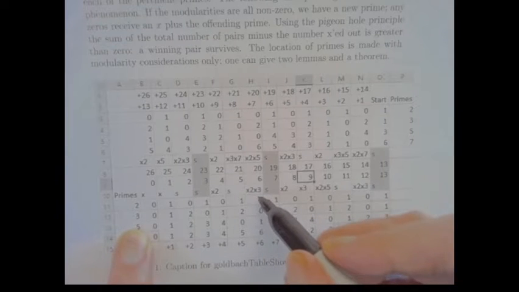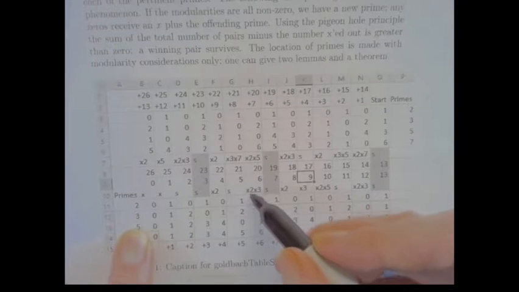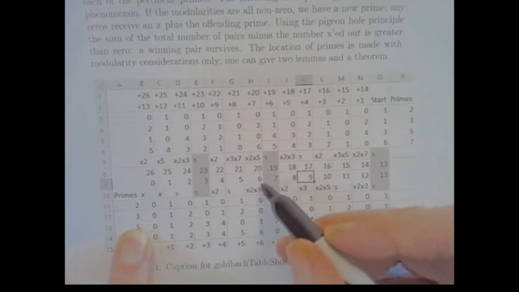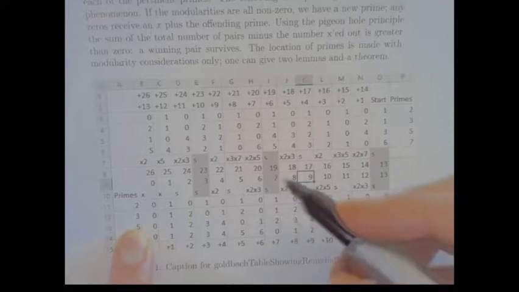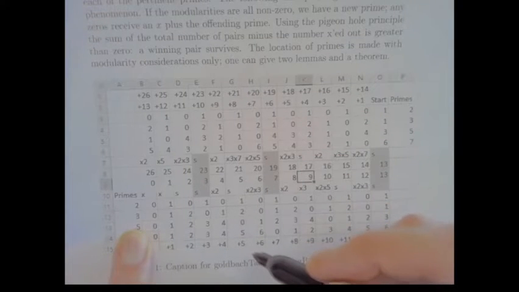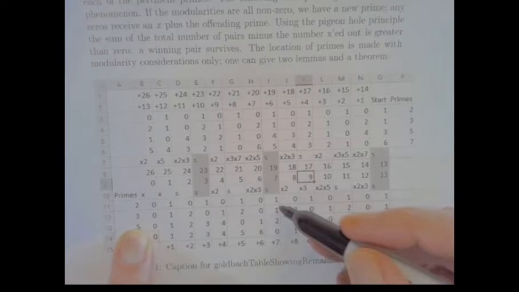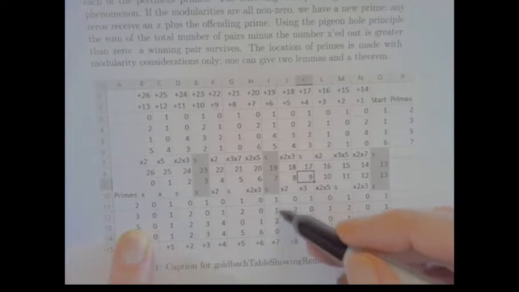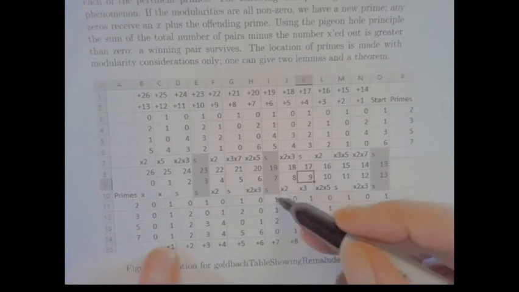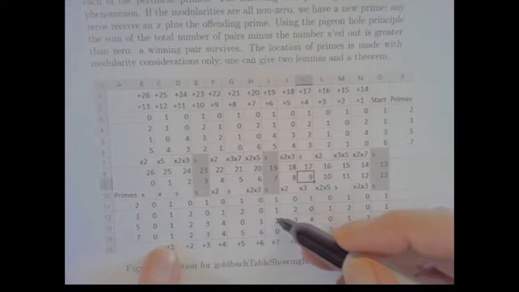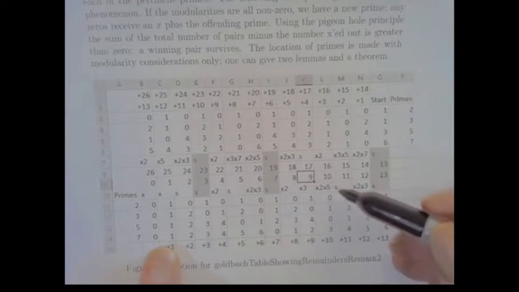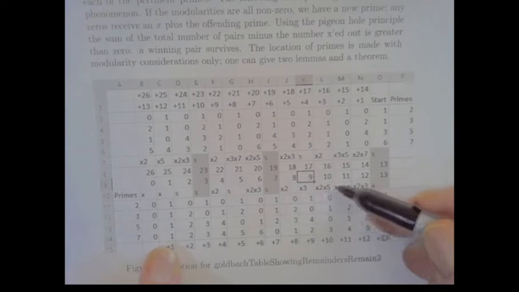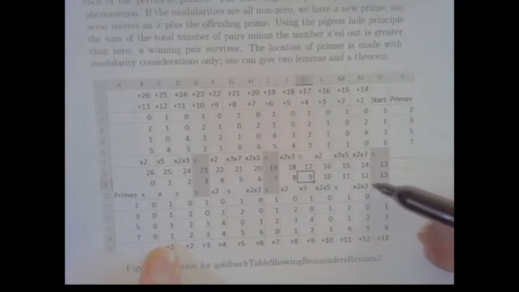Here I'm eliminating at 6 via zeros at 2 and 3. So this one is out as a potential Goldbach cell. The next one, I get a string of non-zeros, and that becomes 7, a new prime. I leave that one in with an S. The next one is zapped with a 2, next one with a 3, this one with 2 and 5.